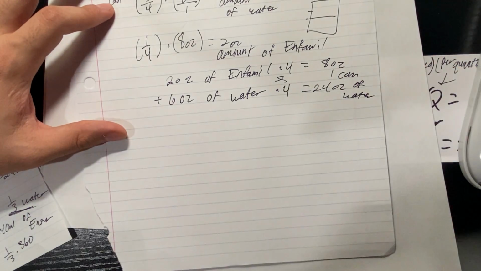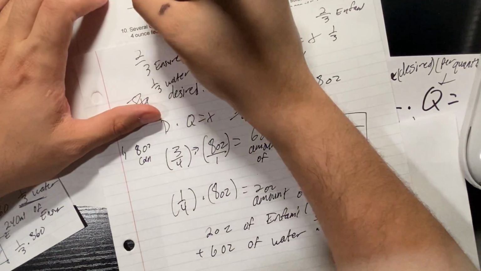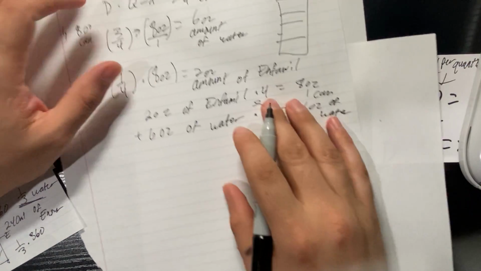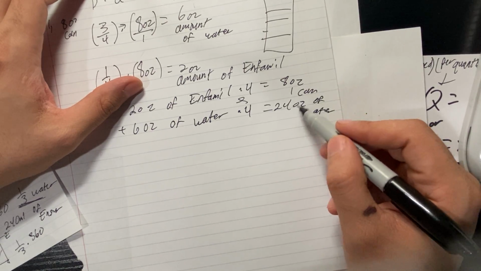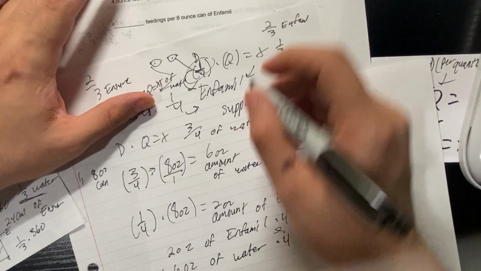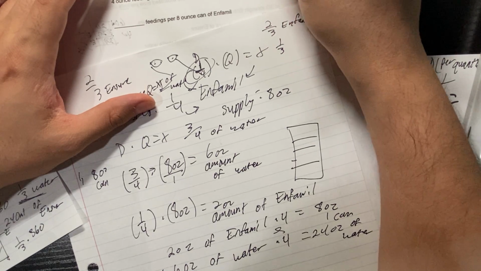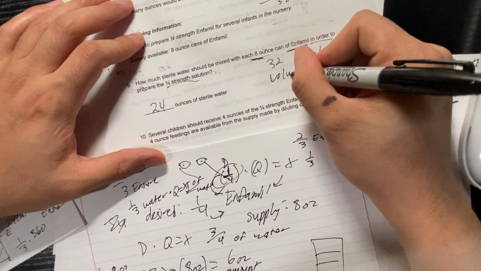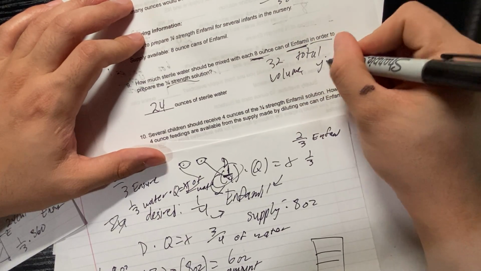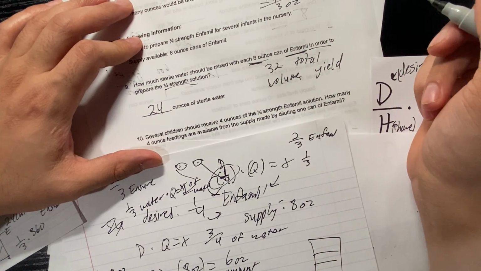So this gives us 24 ounces of sterile water, and with 8 ounces from the can, that's 32 total volume. That's our yield, that's how much we made.